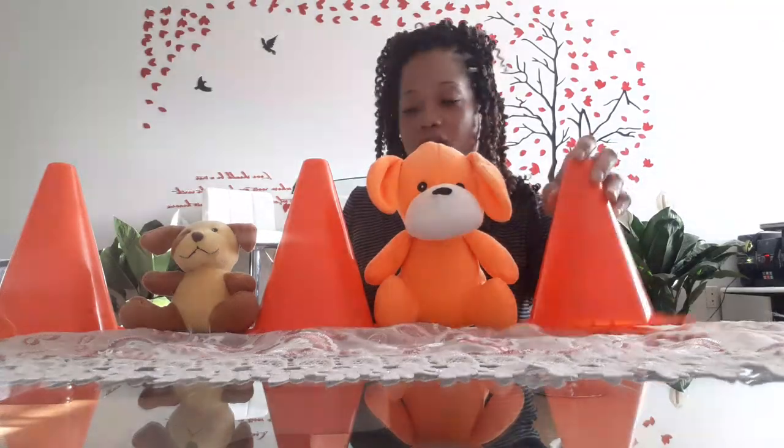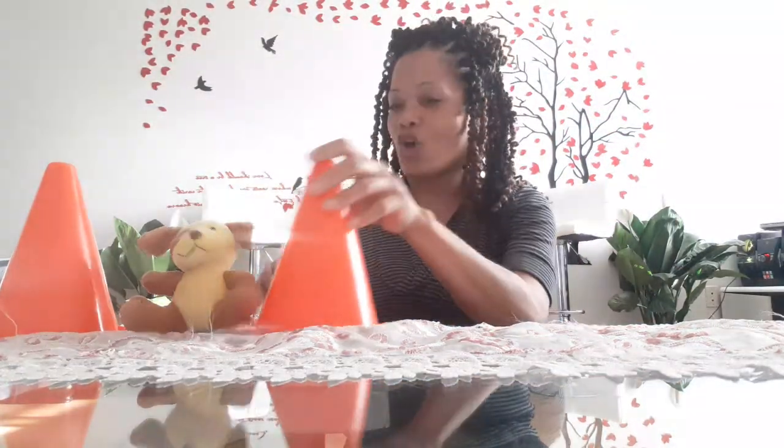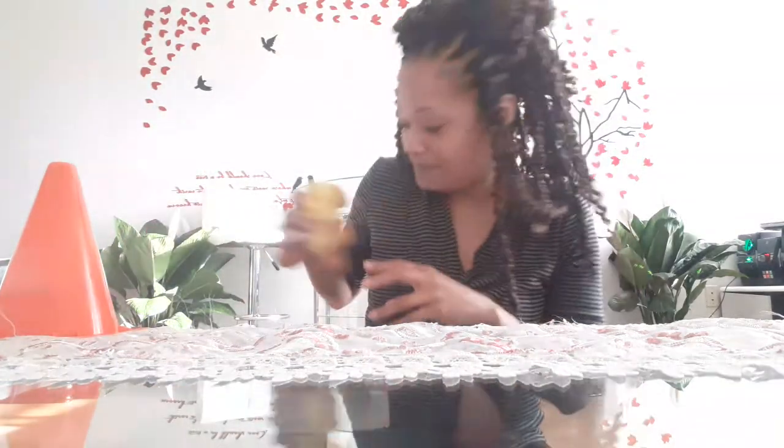Lovey, cone, Lovey, cone, Lovey, cone. Okay. For our second pattern, second, 1, 2.